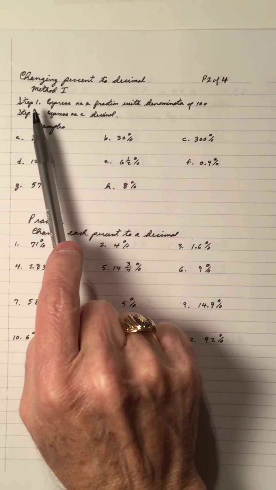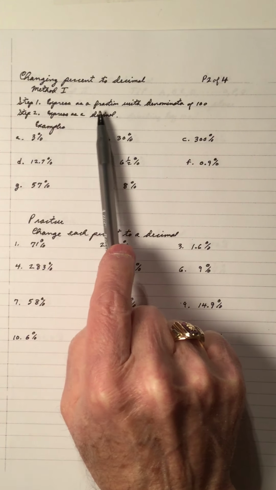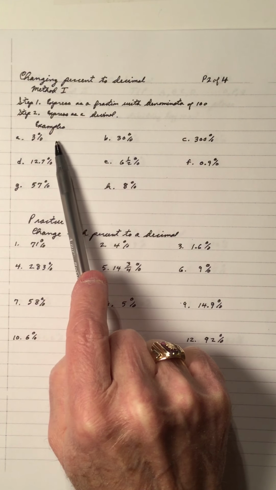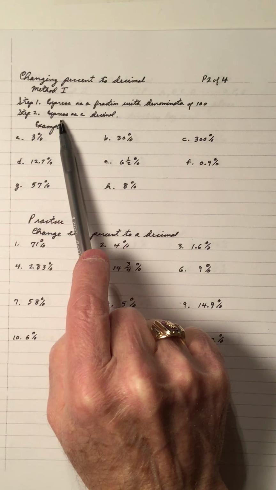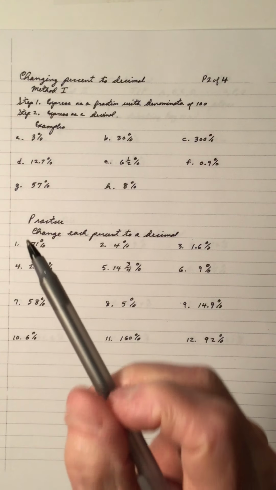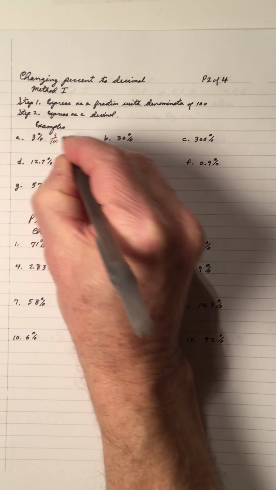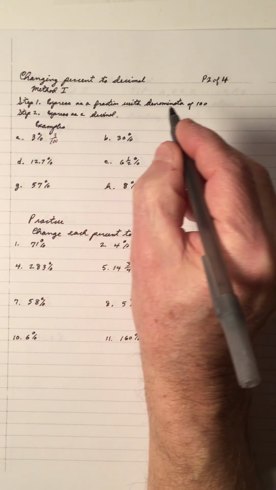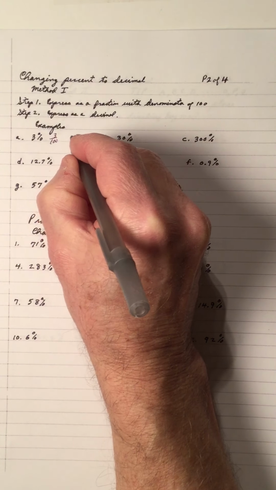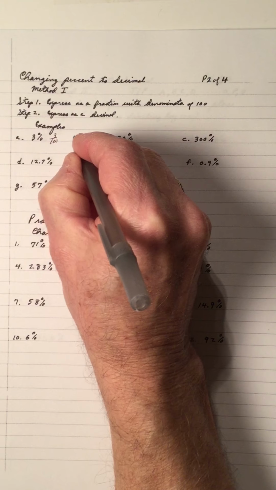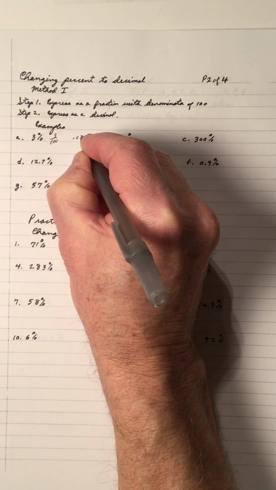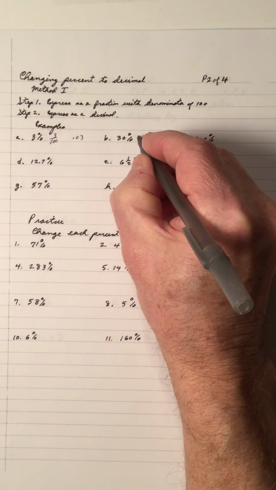Method one, steps: express the fraction with a denominator of 100 and express as a decimal. So 3% is 3 out of 100. 3 out of 100 is the decimal 0.03. The 3 goes in the hundredths place.